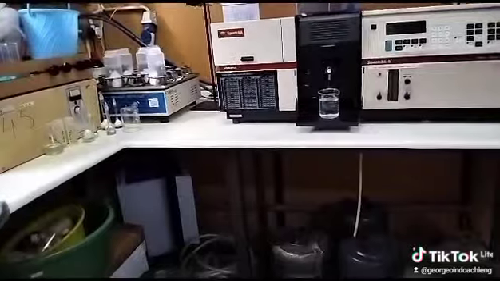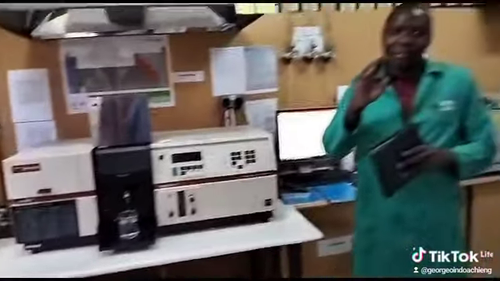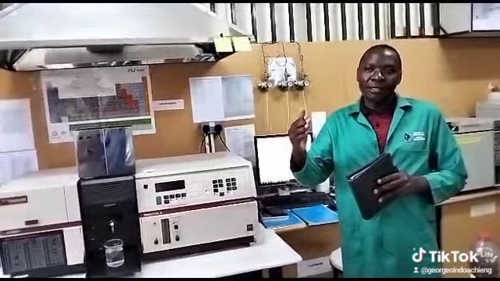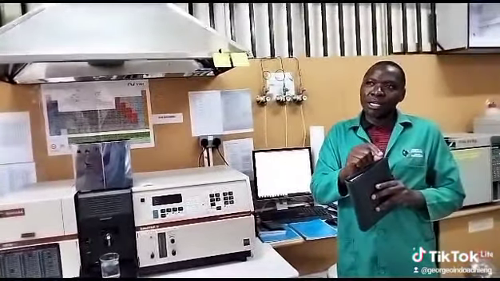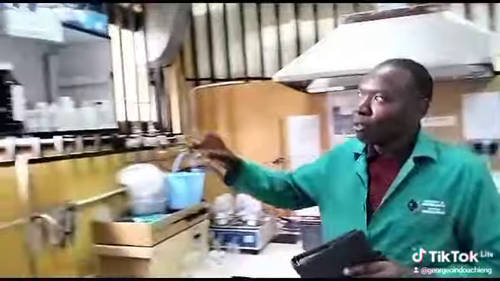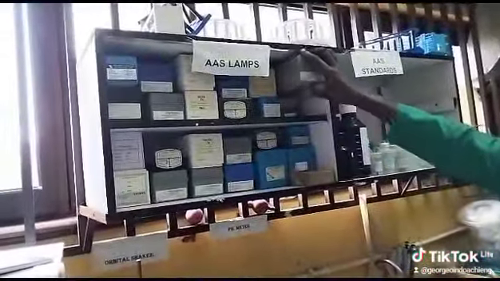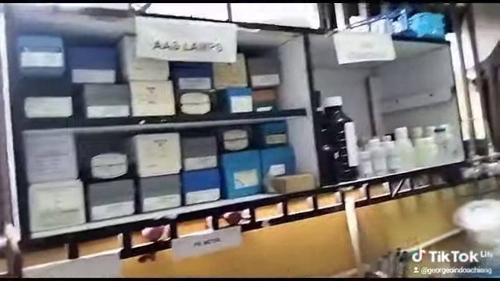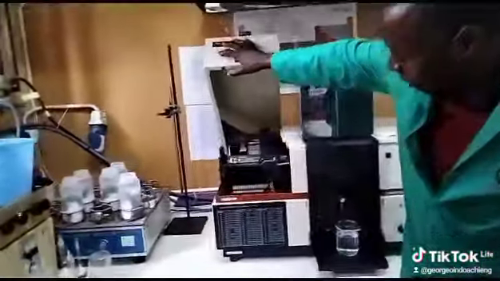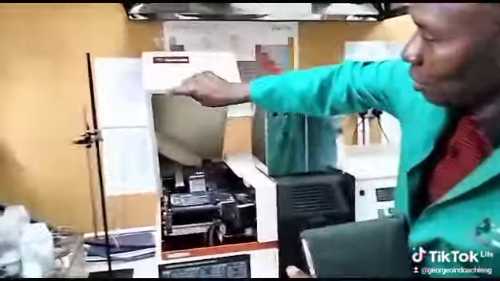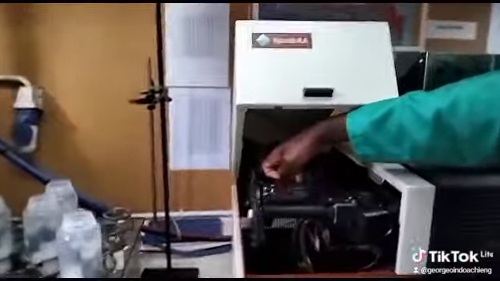So for you to be in a position to detect and eventually quantify the concentration of a particular cation of a metal in a sample, you need what is known as a cathode lamp. In other words, you can say hollow cathode lamp. So this is an example of a hollow cathode lamp. So for example, if you want to analyze for copper, you place your copper hollow cathode lamp there.